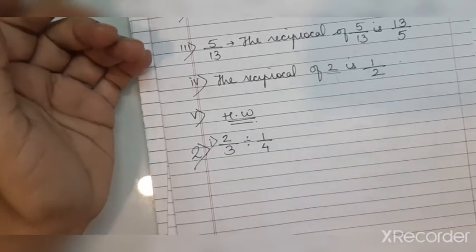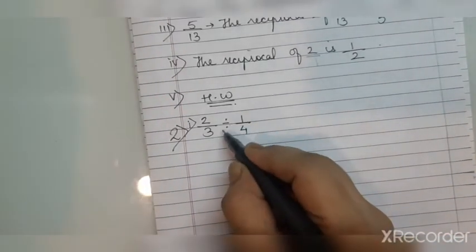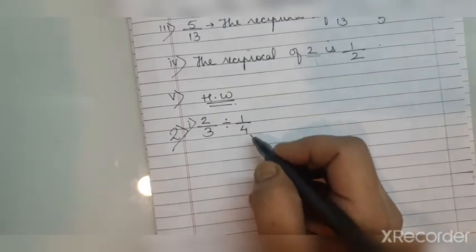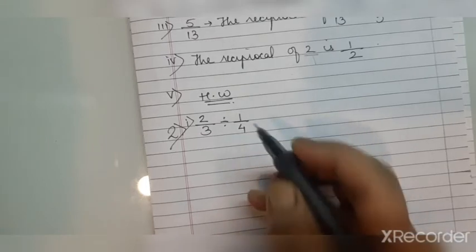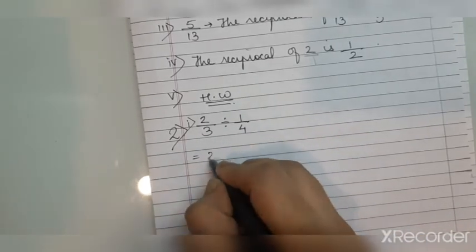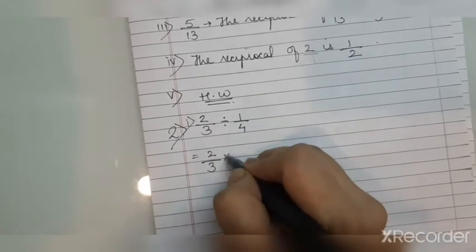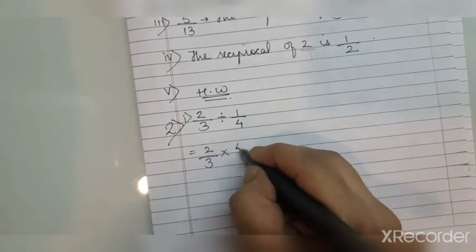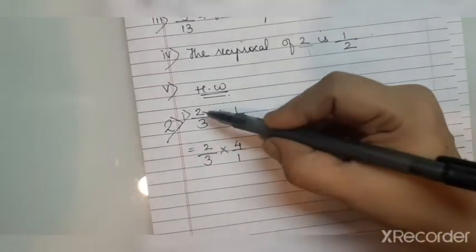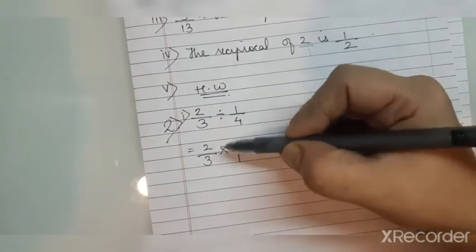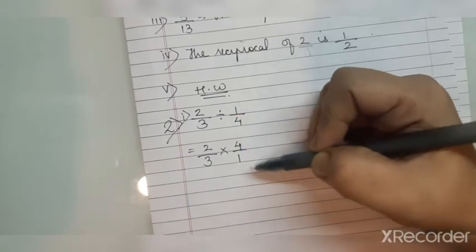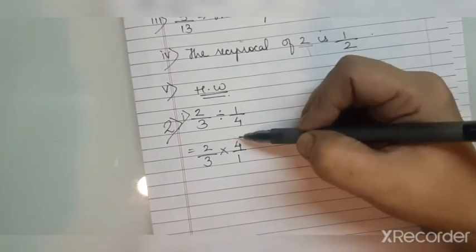Now as I told you, when we are dividing two fractions, we have to convert this division to multiplication, and the second fraction in fact will be the reciprocal. So we just begin with 2 upon 3. This division you have to write as multiplication, and this 1 upon 4 we'll write as 4 upon 1. Very simple. Write the first fraction, convert division to multiplication, and 1 upon 4 will be written as 4 upon 1 because we have to write the reciprocal of the second one.